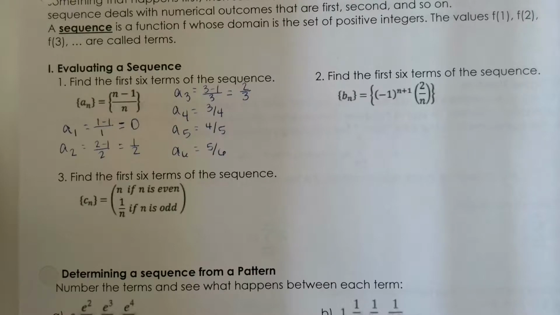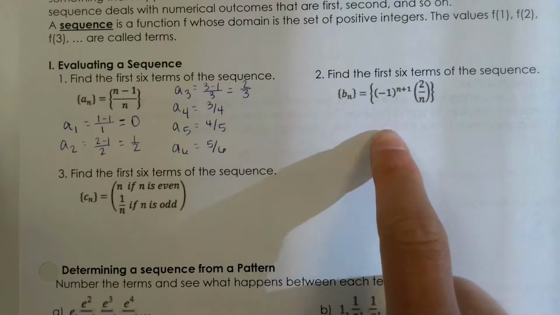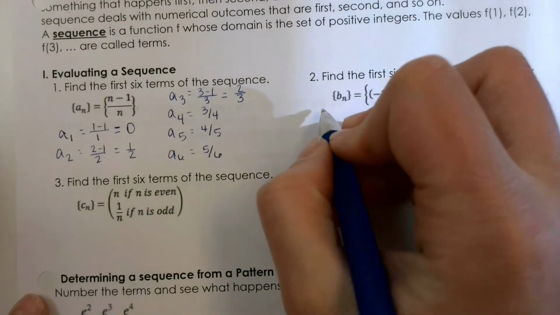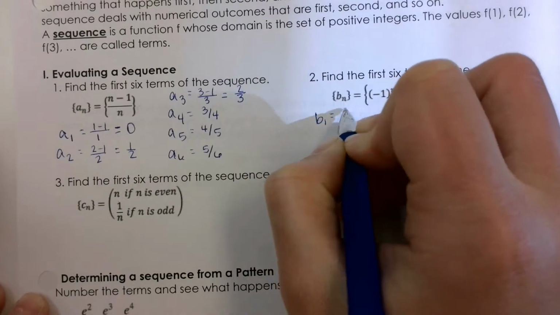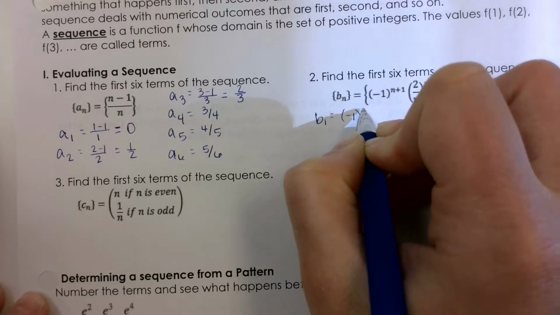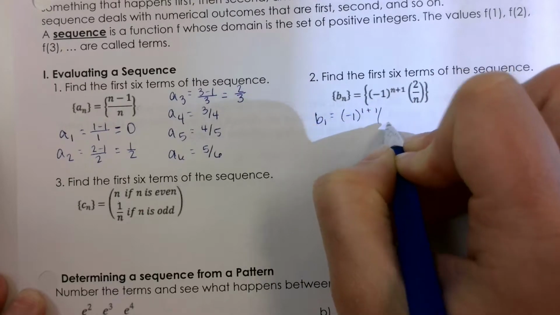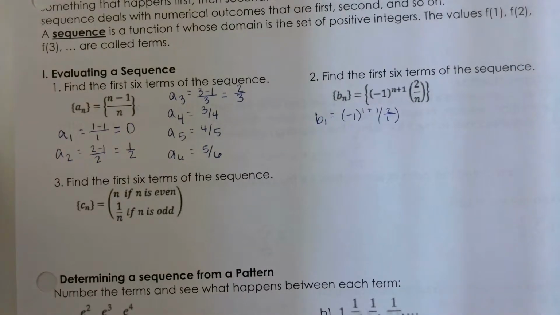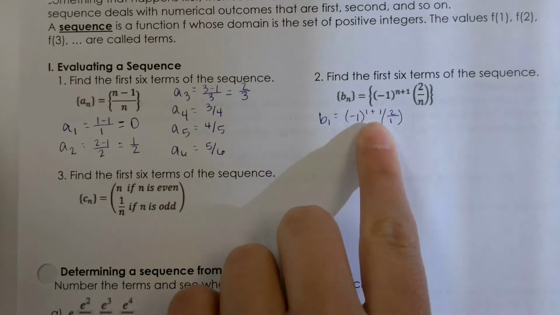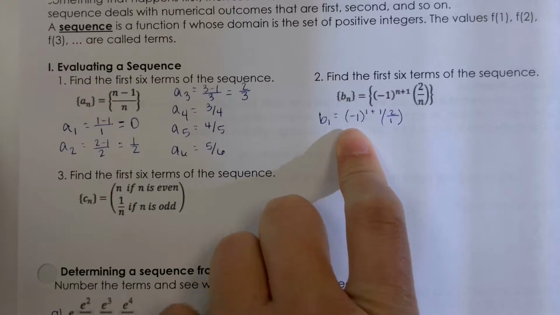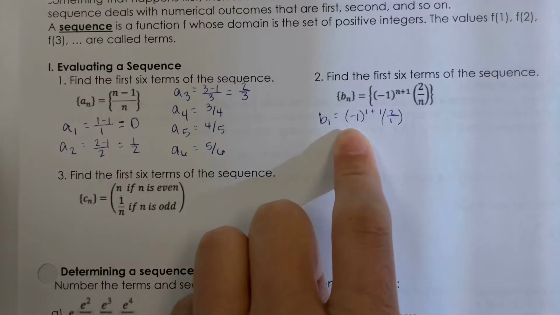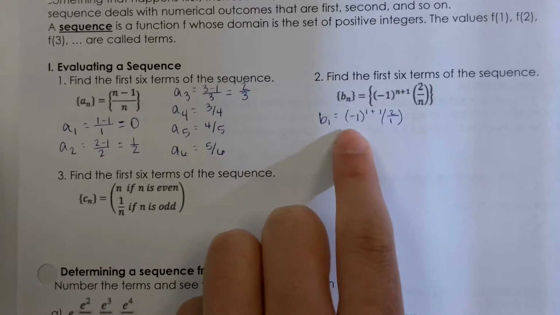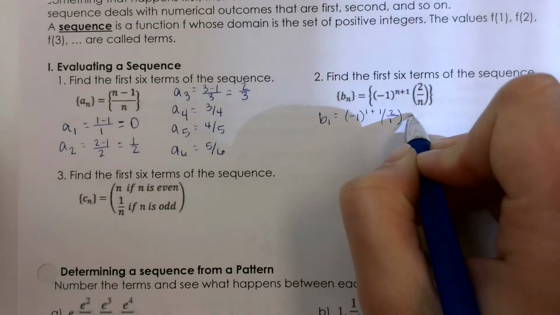We want to find the first 6 terms again, but this time we've got a little bit of a different rule. So if we want to find the first term, we find b sub 1. We're going to have -1 to the 1 plus 1 as our exponent. Then we're going to multiply by 2 divided by 1. Is that okay? We all good plugging in? I hope. So then 1 plus 1 is going to be 2, so -1 squared. What do you get? Positive 1, right? And then 2 over 1 is 2, so we've got positive 1 times 2, which is going to give you 2.